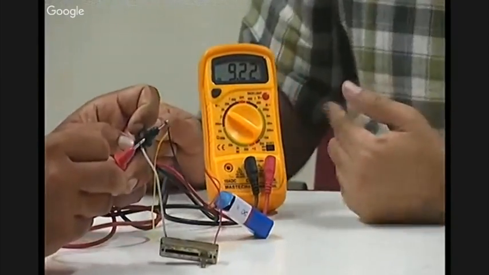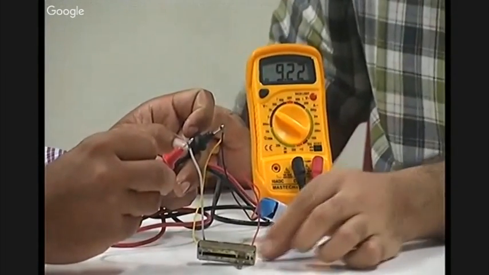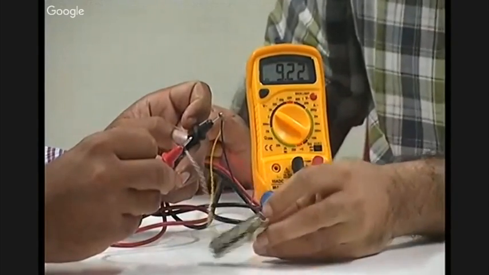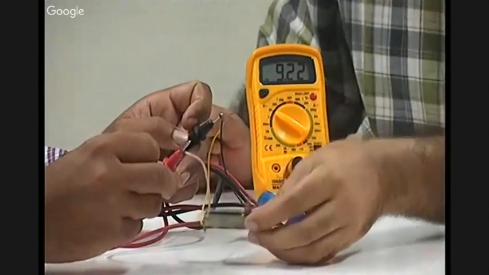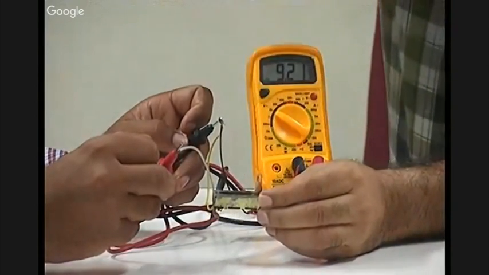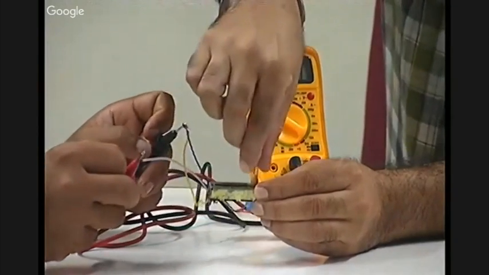Now what you see on the multimeter is a 9.22 reading, because this slider is on one end. If we move the slider to the other end, my hand is coming but doesn't matter.